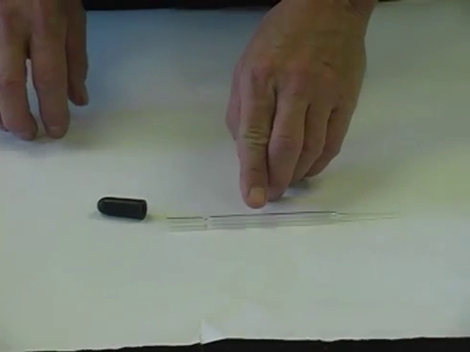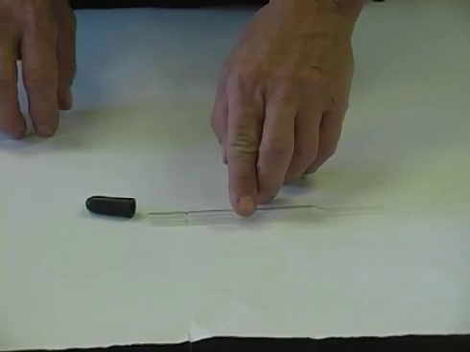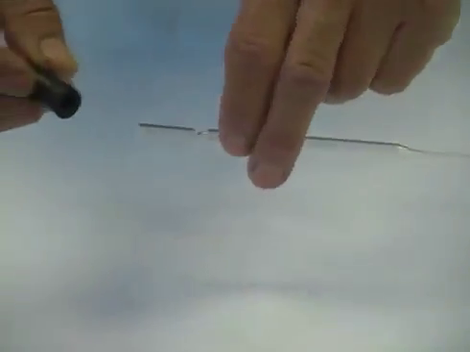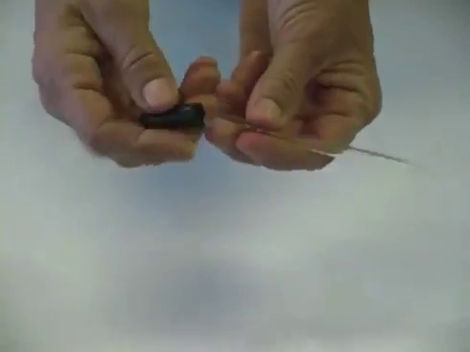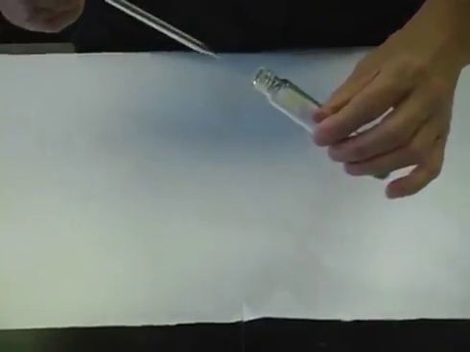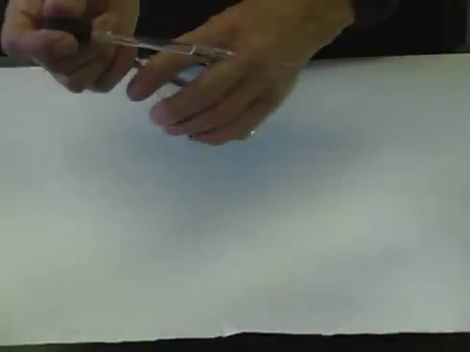Another way to transfer fluids or liquids is by use of a Pasteur pipette. These are delicate glass pipettes that can easily shatter. A rubber bulb is used. We place the blunt end of the Pasteur pipette into the rubber bulb and can then transfer fluids from one container to another.